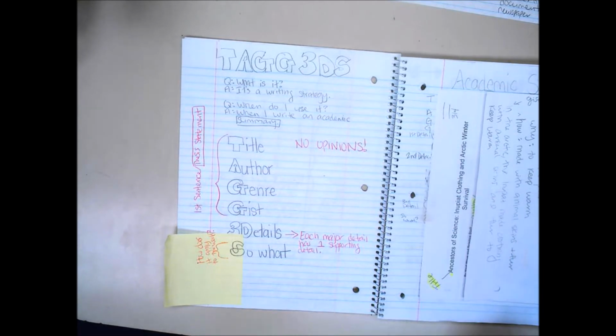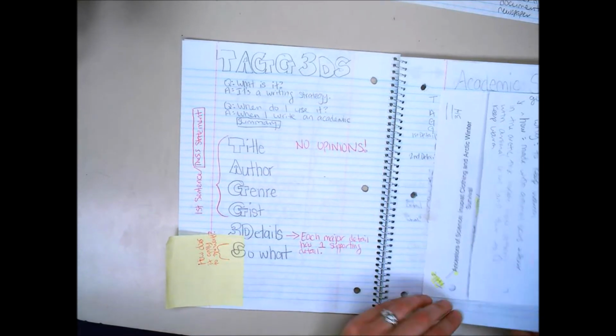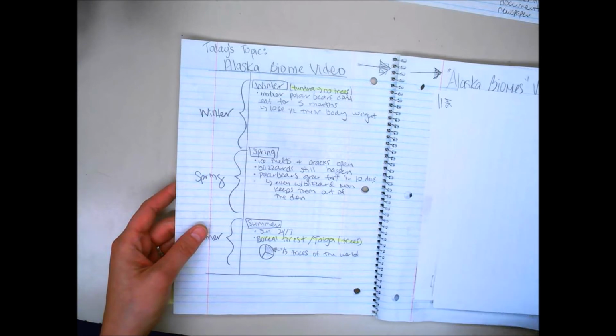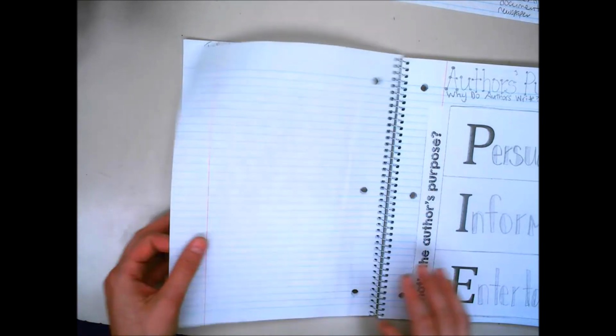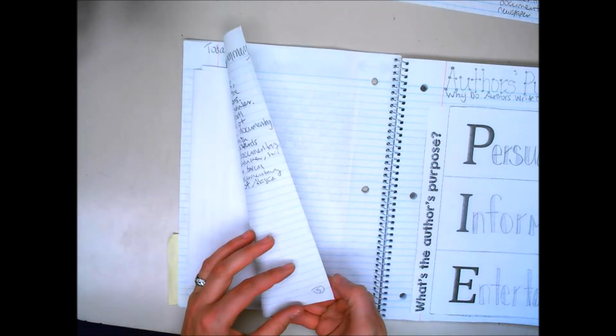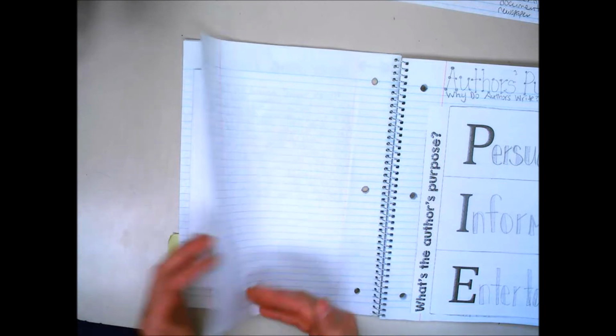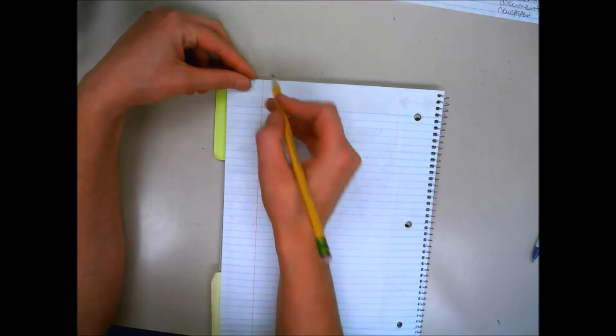Okay, now I'm going to turn the page to the back of page 5. On the top, you're going to write Academic Summary Outline.